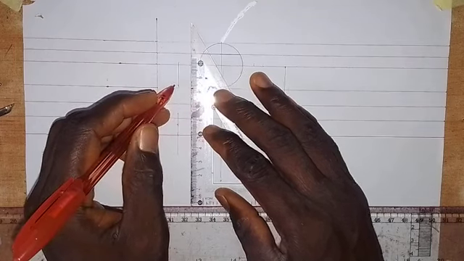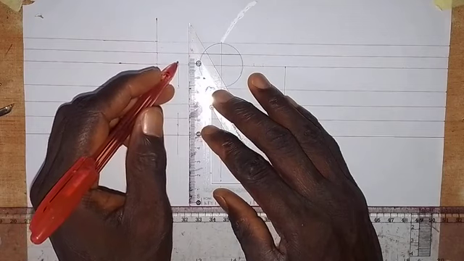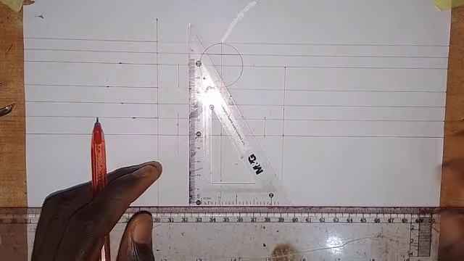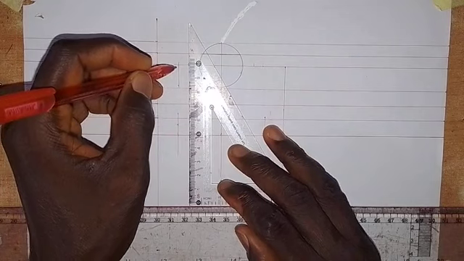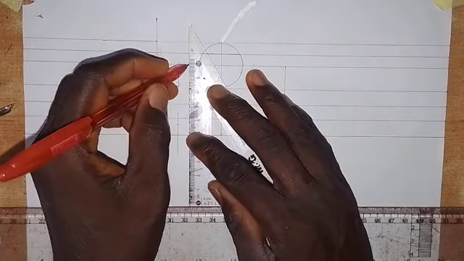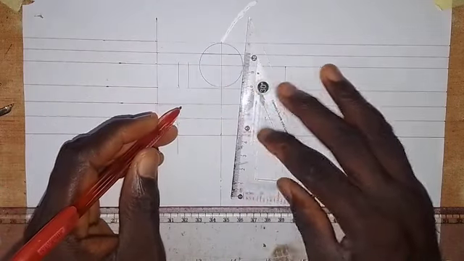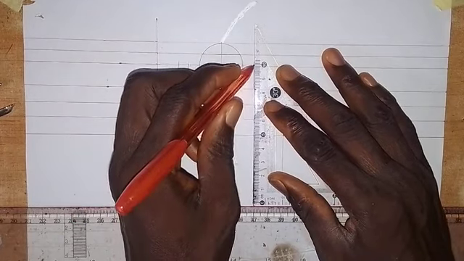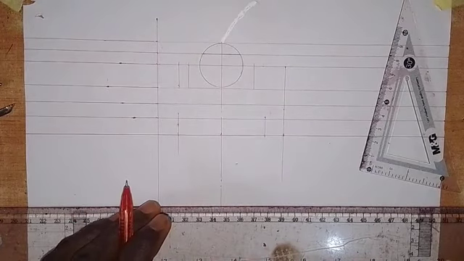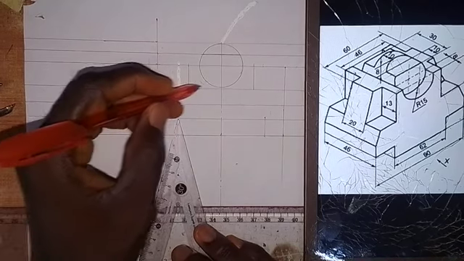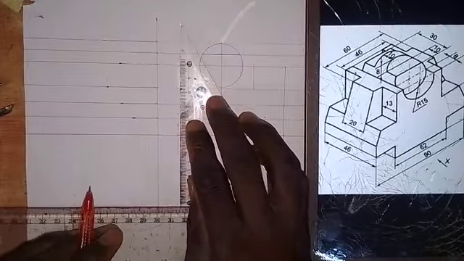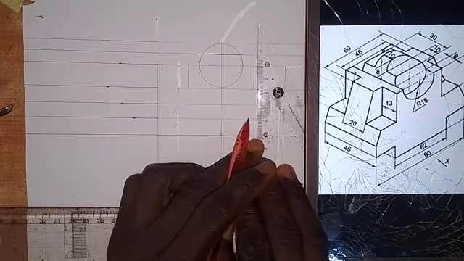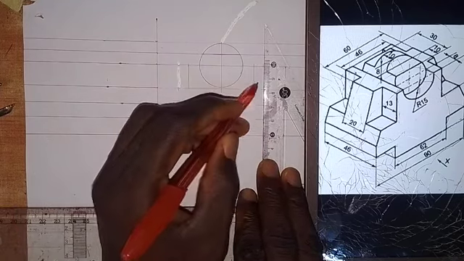Okay, and also at this point we also have a vertical line. The vertical line is supposed to be at this point. Then at this point also we have a vertical line. This point where we have the 60, we are supposed to mark it down here. And also coming to this point, we mark it down here like this.